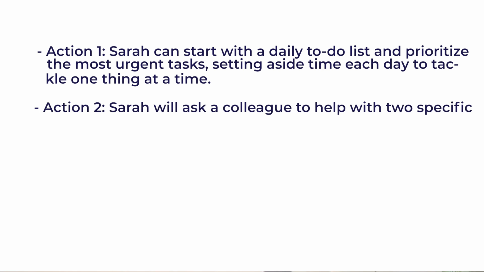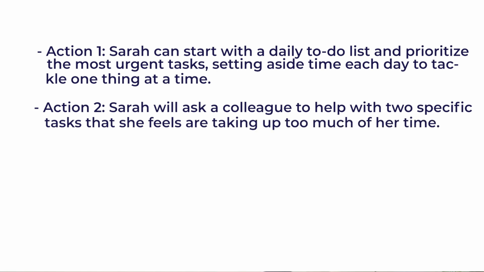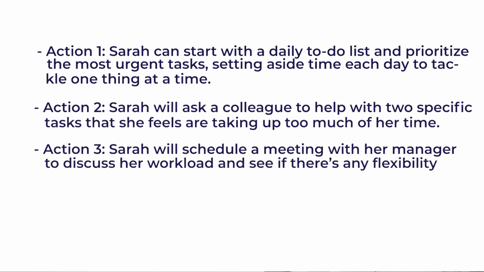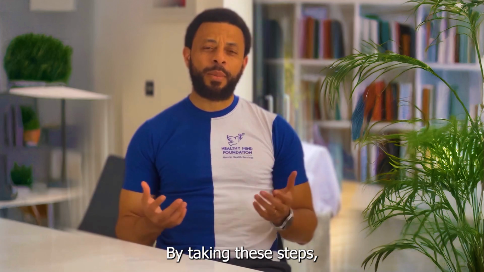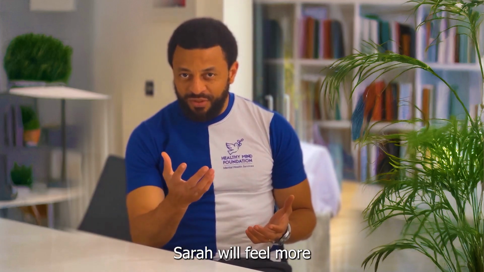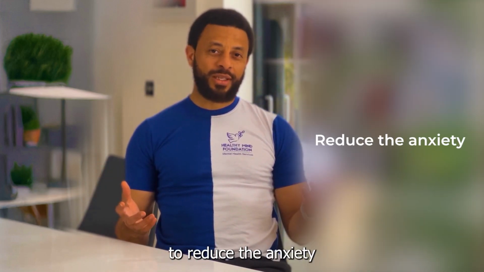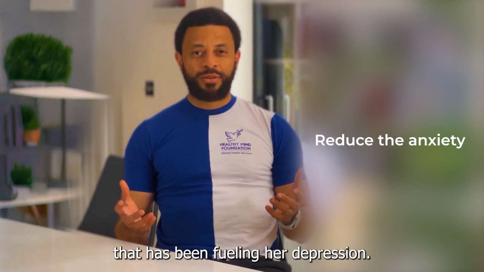Sarah will ask a colleague to help with 2 specific tasks that she feels are taking up too much of her time. Action 3. Sarah will schedule a meeting with her manager to discuss her workload and see if there's any flexibility with deadlines. By taking these steps, Sarah will feel more in control of her workload and begin to reduce the anxiety that has been fueling her depression.